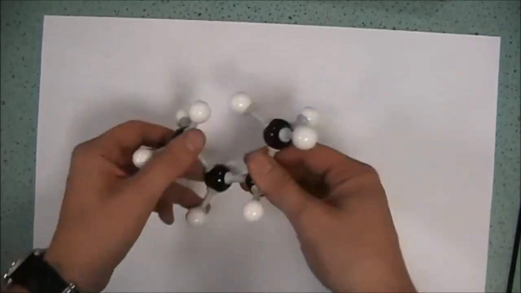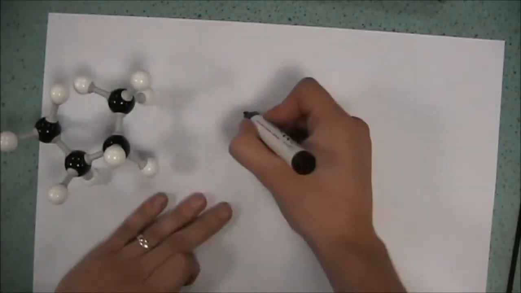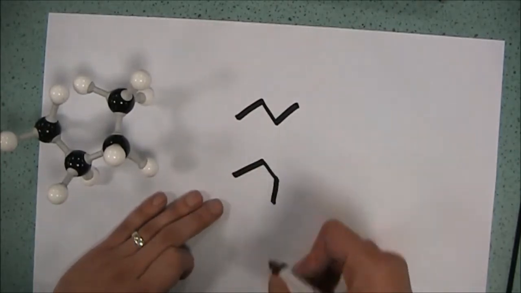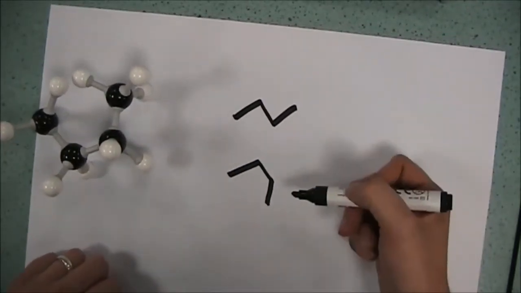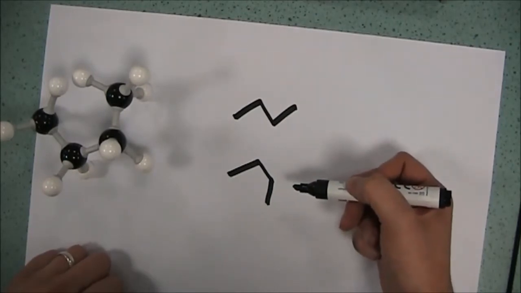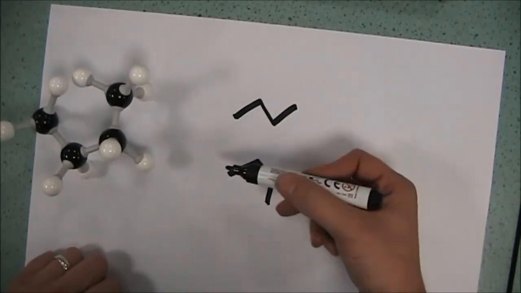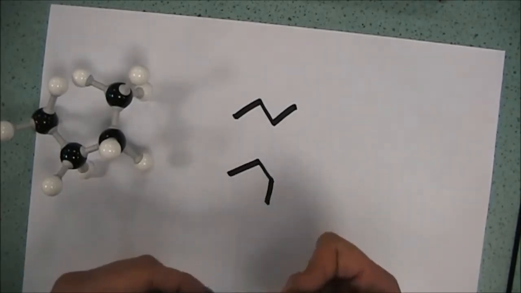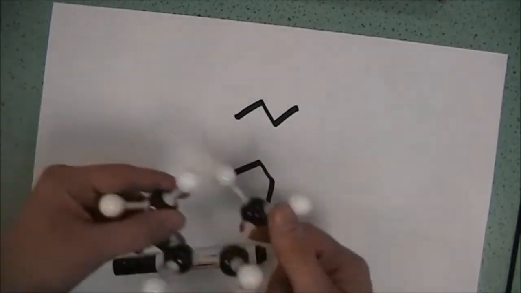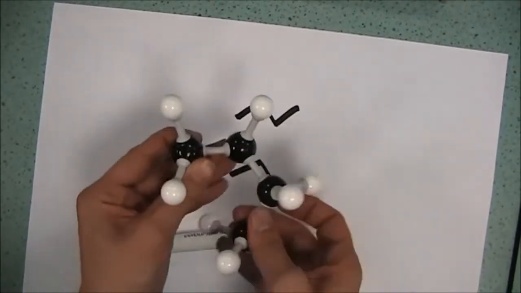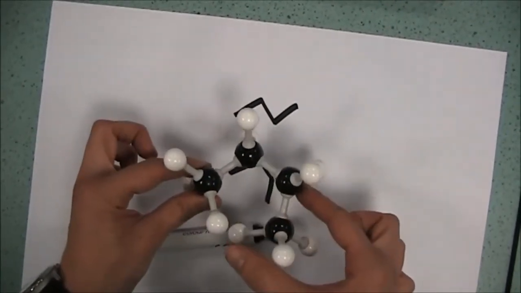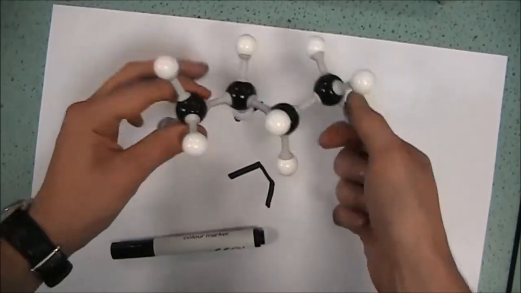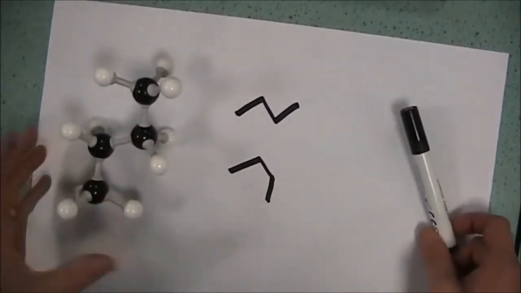And so if we were to draw this and this, they would actually be the same molecule. They would not be isomers at all because they are the same molecule. They've got the same structural formula, the same molecular formula, and the same arrangement in space, or at least they can do if we rotate them around a bond. Look, that one there, and then this one here. We can make that molecule into that one just by rotating a bond.